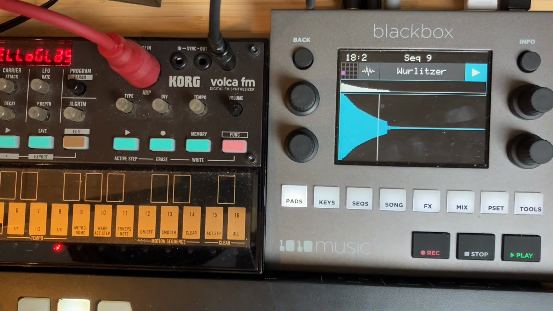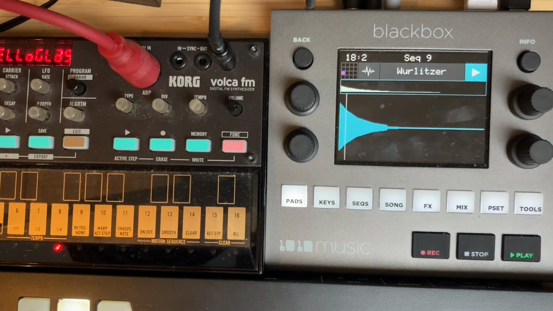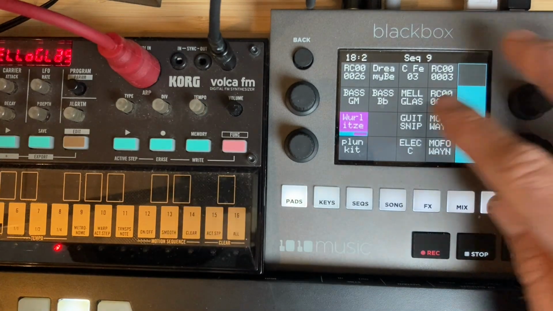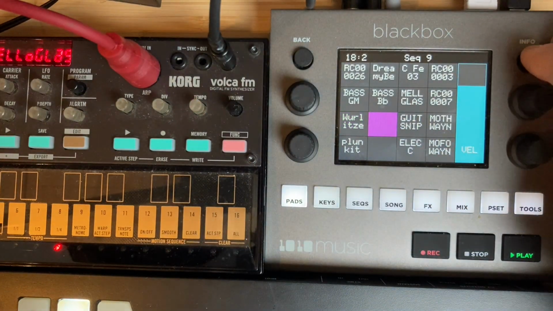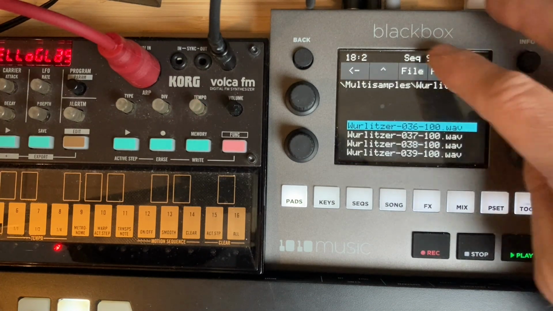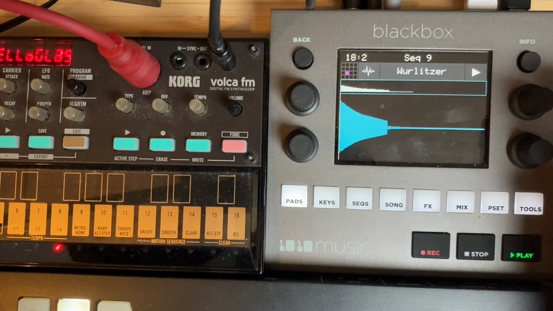So that actually worked well. If we go higher, yeah, that sounds pretty good. Now, let me just push the Blackbox a bit further, okay? Can I load more samples? Can I load another multisample? Let's try it.